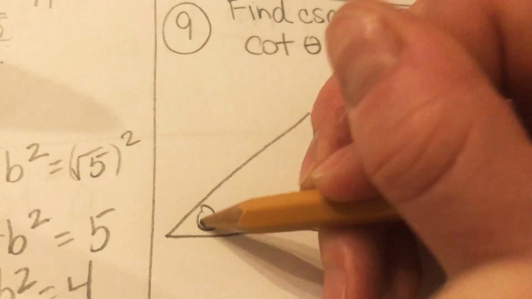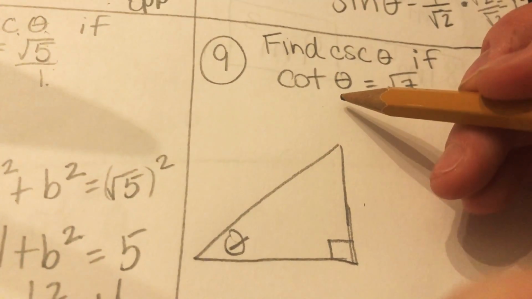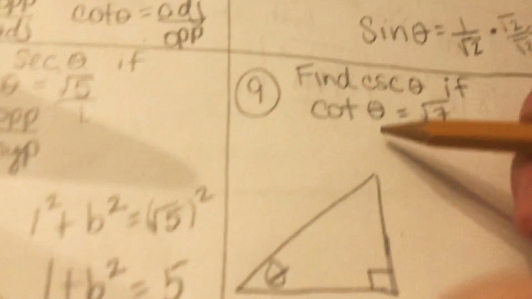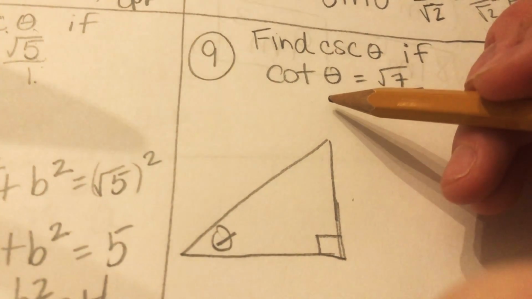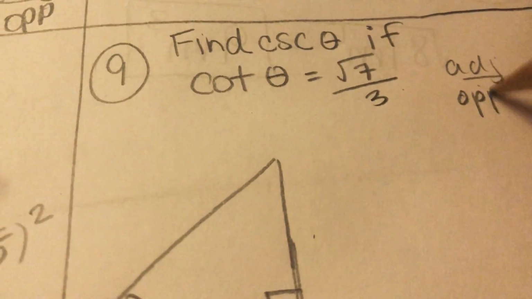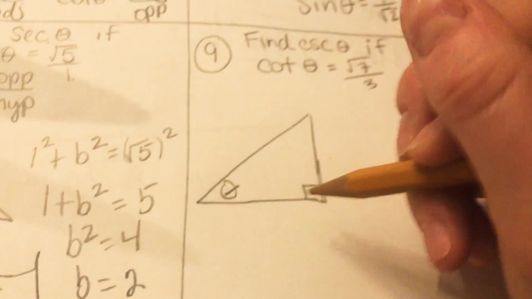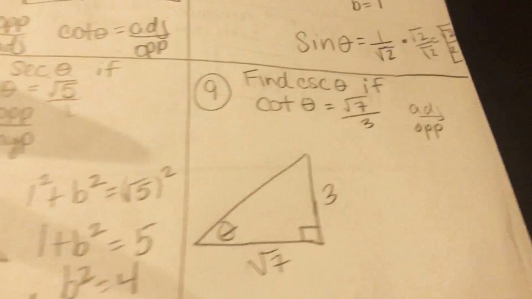Again, I'm going to draw a right triangle. I'm going to put theta in any of the two angles. If tangent is opposite over adjacent, that means cotangent is adjacent over opposite. So my adjacent side is radical 7. My opposite side is 3.